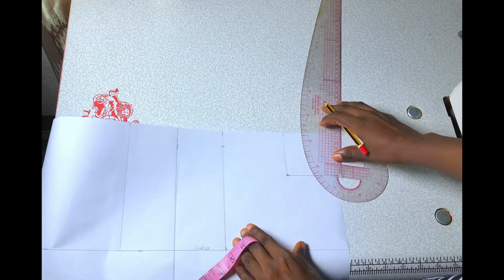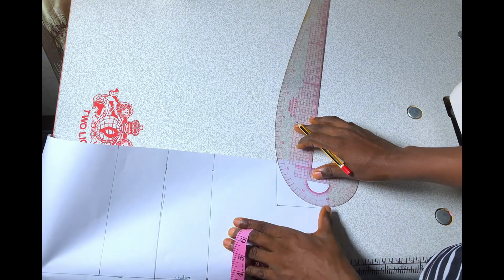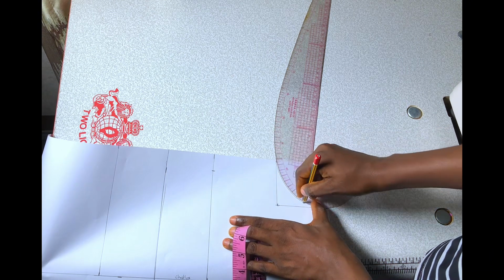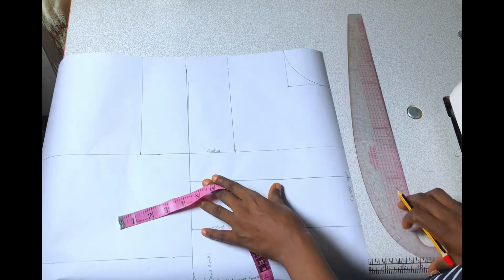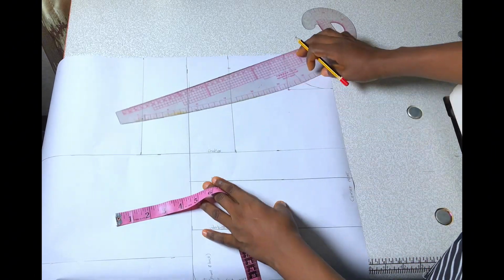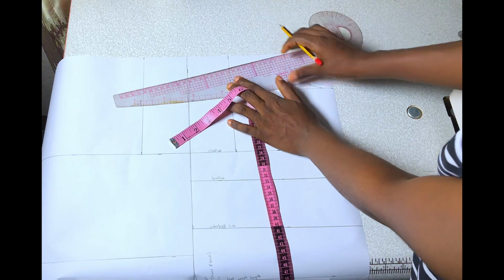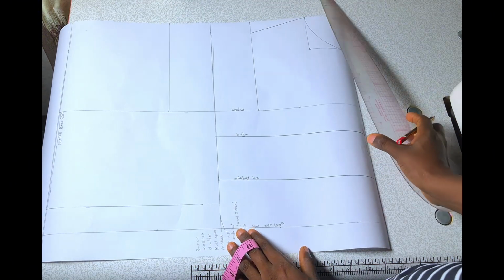So look at what I'm doing. I dragged it down for you to see what I'm doing. I'm connecting this point and this other point as well. So this is what I'm doing. And this is how the curve for the neck is. I'm just going to use this and draw it across as well to connect to the shoulder slope. I hope you can see clearly everything that I have outlined.